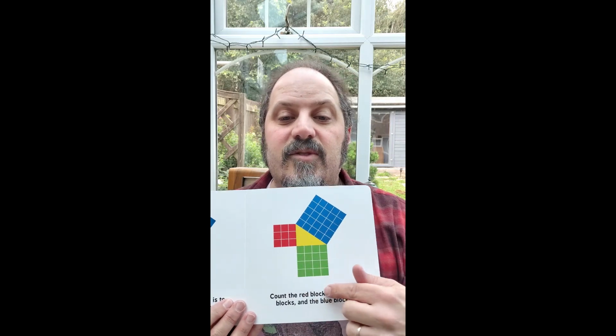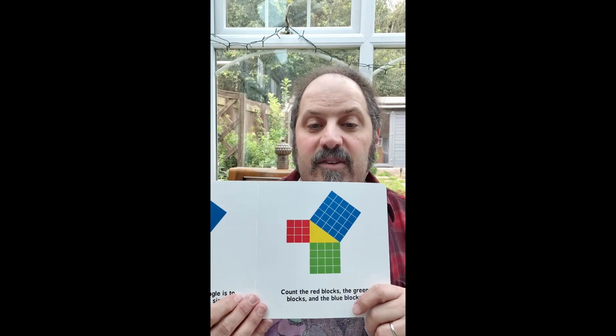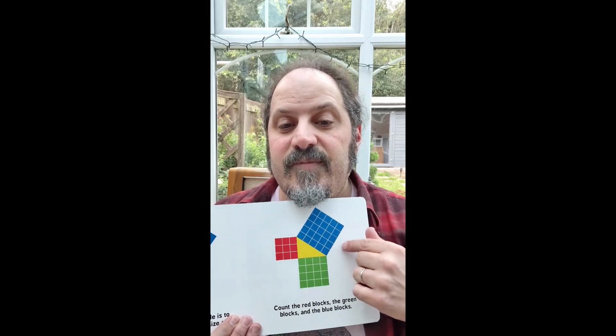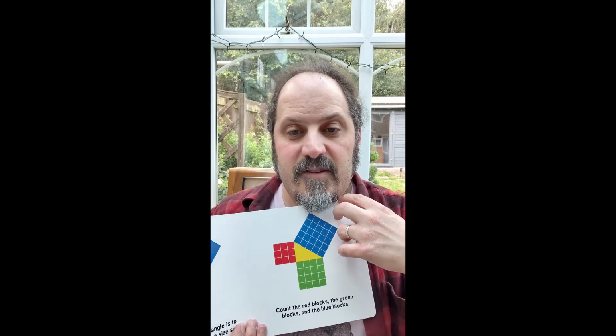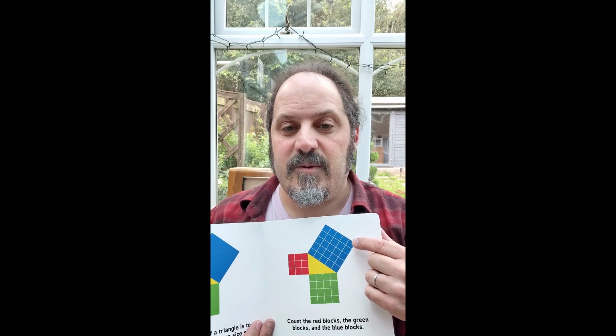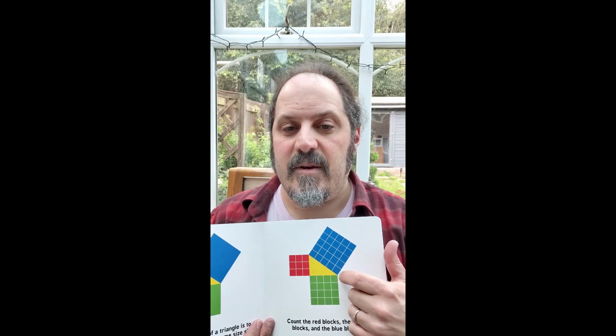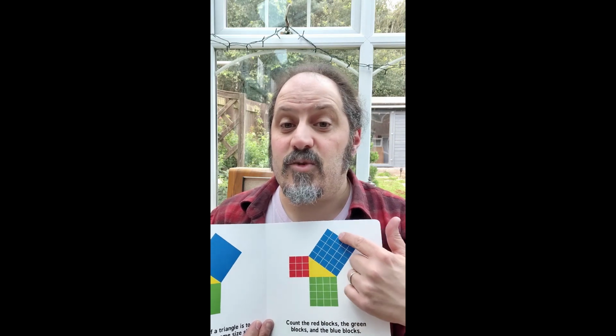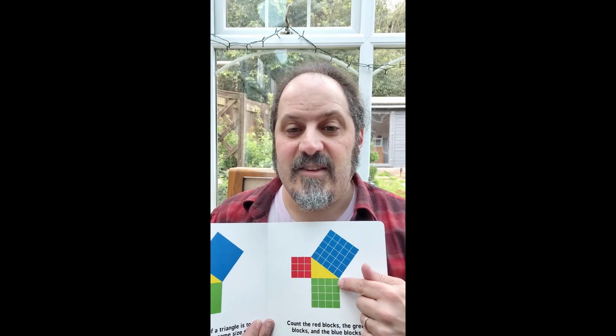And each one of those squares, you can count the red blocks and the green blocks and the blue blocks, and we've broken them all down into a number of different squares of the same size, and you can count all of the number of different squares in each one of the blocks. So each block has a different number of squares in it. This one has 1, 2, 3, 4, 5 by 1, 2, 3, 4, 5. So it has 25 squares in it. And this one has 9, and this one has 16.